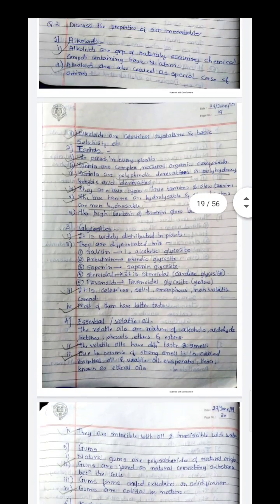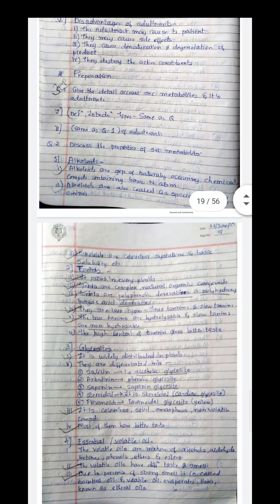So hard resin is solid, oleoresin is liquid, and gum resin is semi-liquid in texture. These are the three different types of secondary metabolites present in different plants.